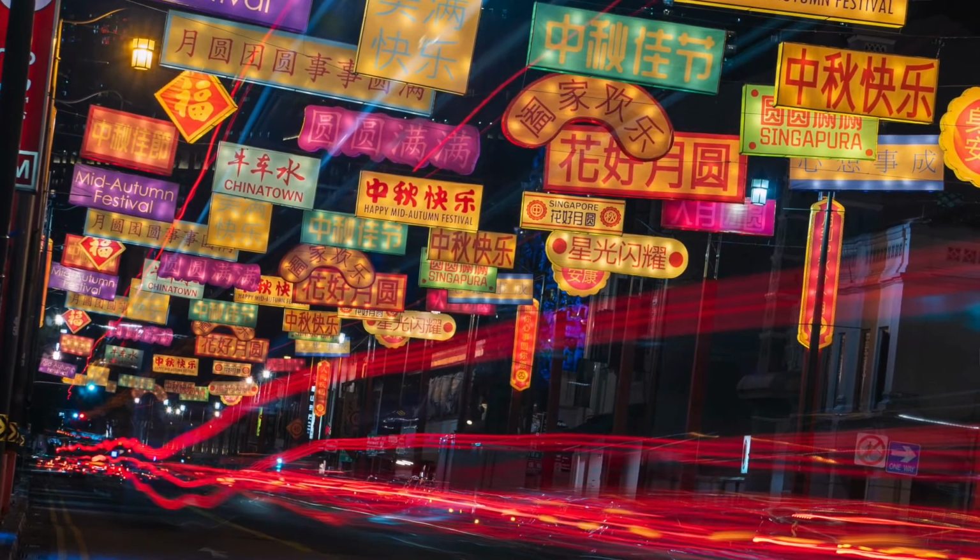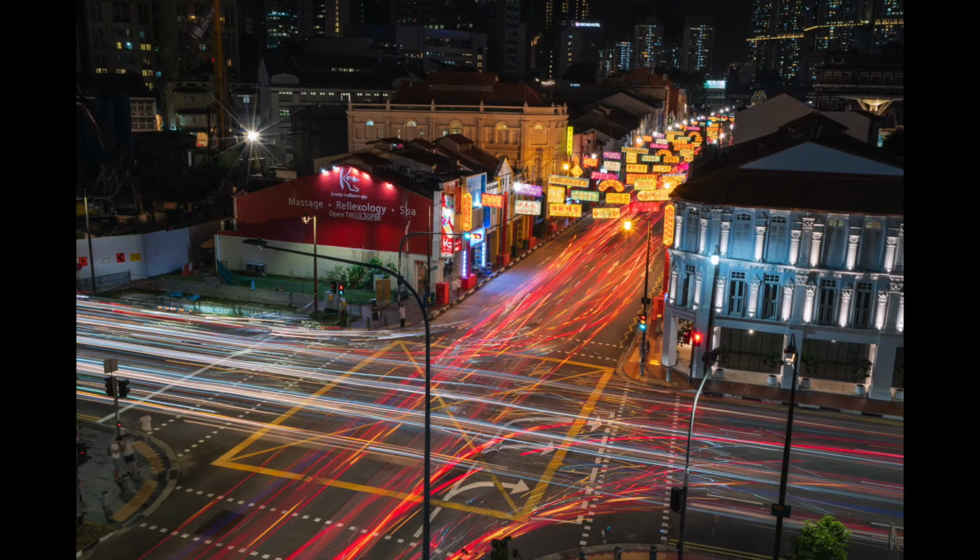In this video, I want to show you how I took this shot in Singapore's Chinatown. Then I'm going to show you how I take my light trail images at intersections, where you can take your photos from this to this.